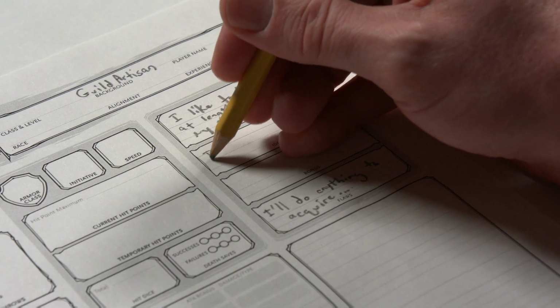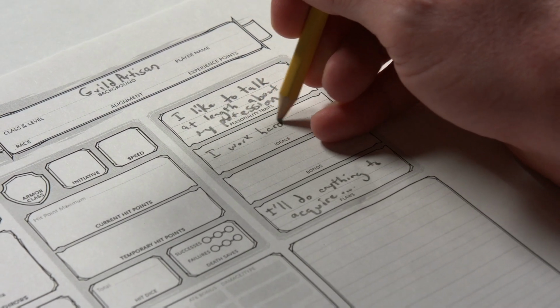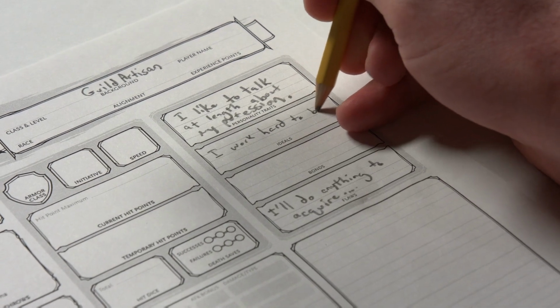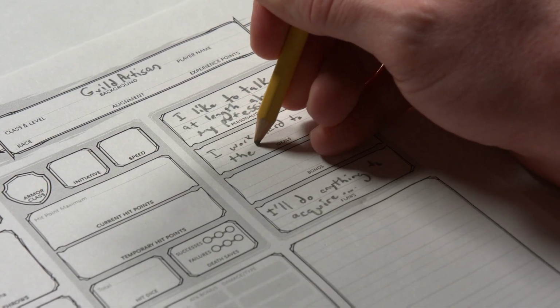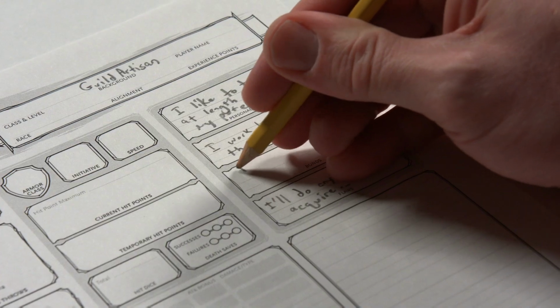The ideal that I liked the most was I work hard to be the best. And then the bond is I owe my guild.